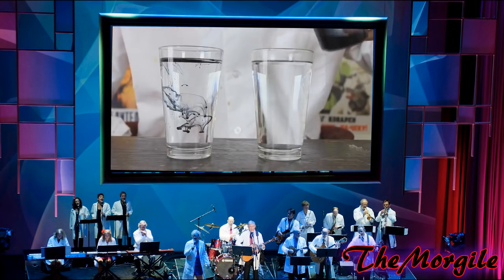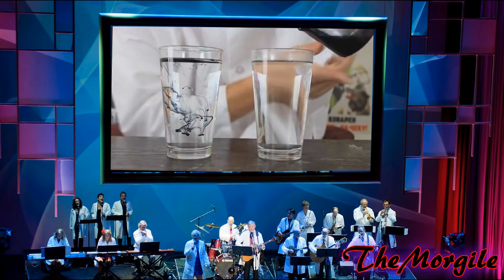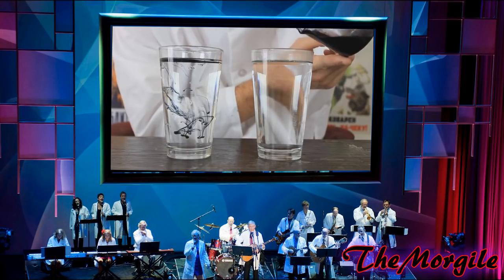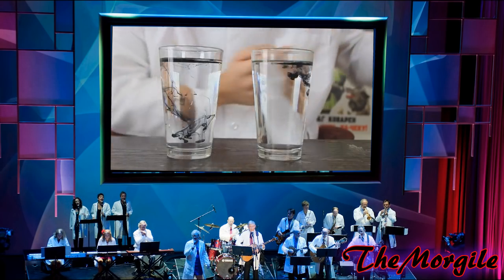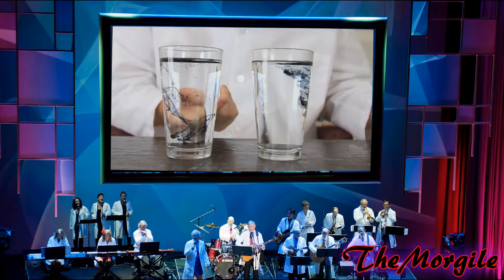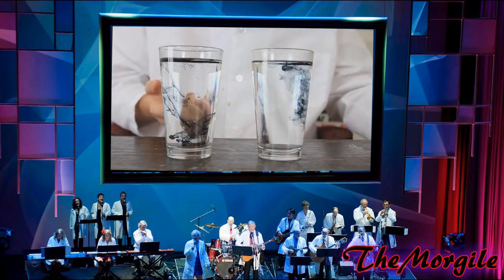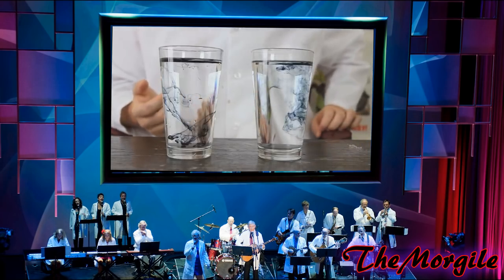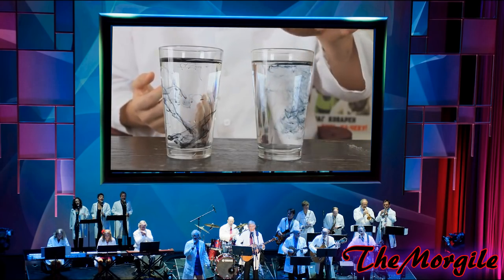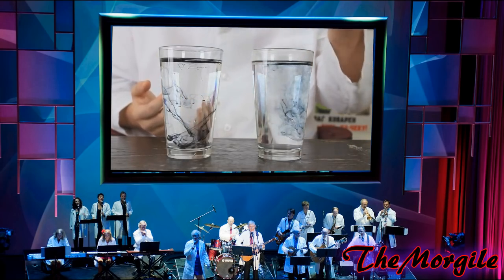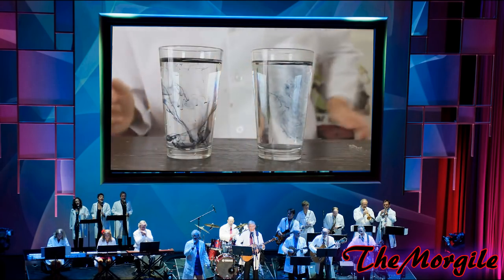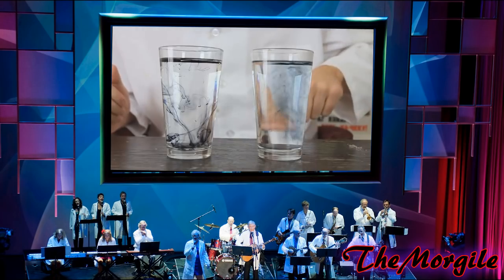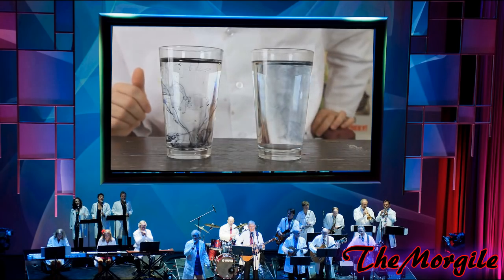Now let's try the same thing in hot water. Just a small drop. I put 3 drops. Let's see what happens. As you can see in this glass, it actually sinks down really fast, and as you can see, it actually dissolves before it's hitting the bottom of the glass.